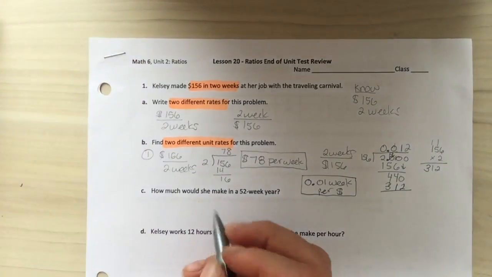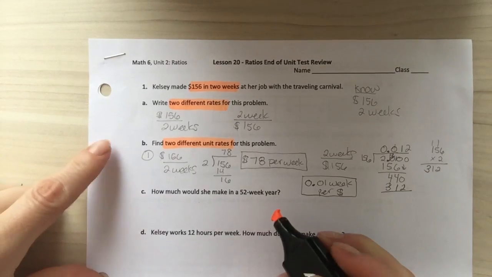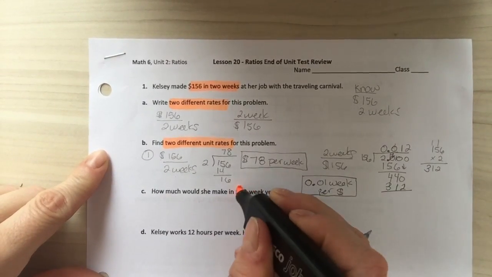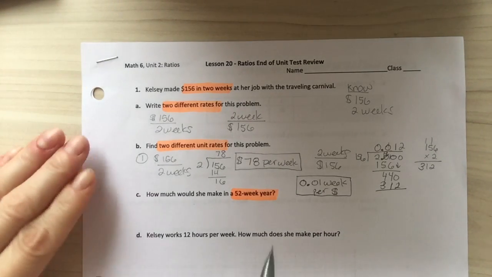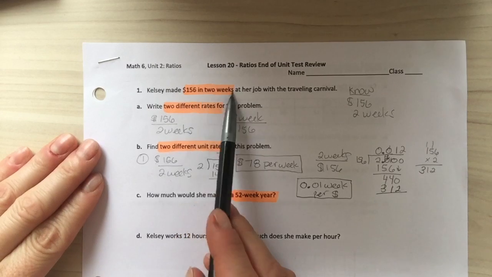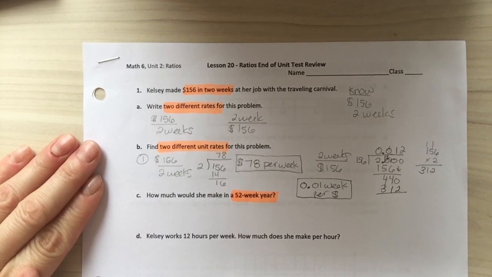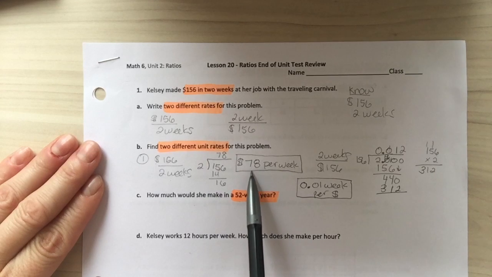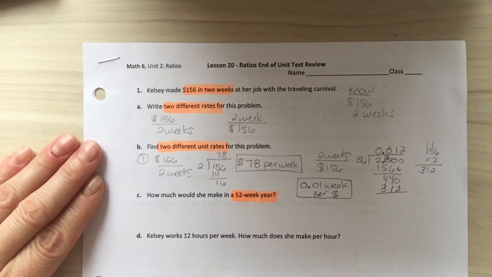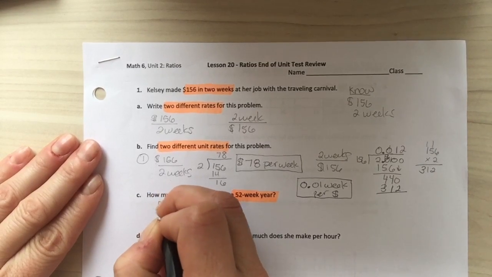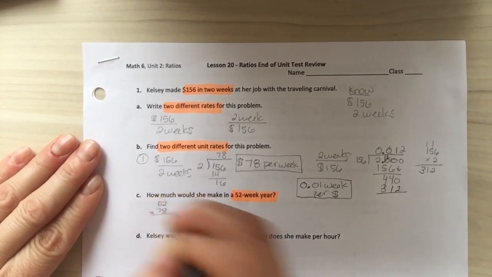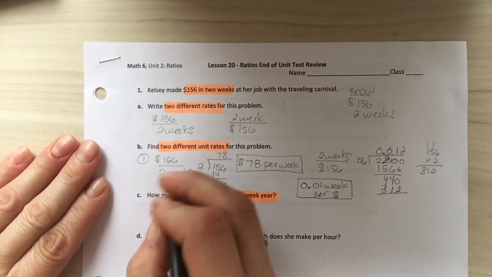So now I'm going to come down here and I'm going to use my unit rates. How much would she make in a 52-week year? So 52-week year. Let's go back up to what we know. We know she makes 156 in a 2-week period. I could use that. But I also just found out that she makes $78 per week. So I think that's going to be easier for me to use. This is the unit rate, so I can simply take it and multiply it by the number of weeks she's going to work to find out how much she makes.